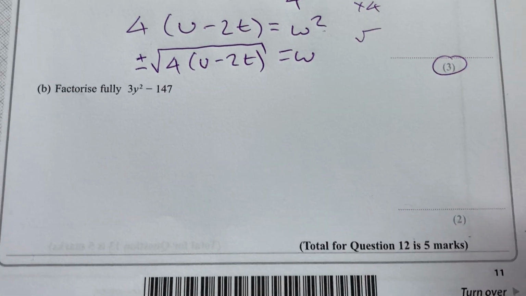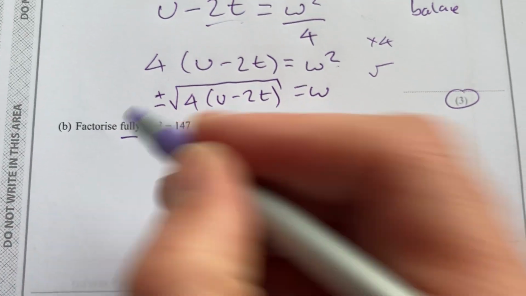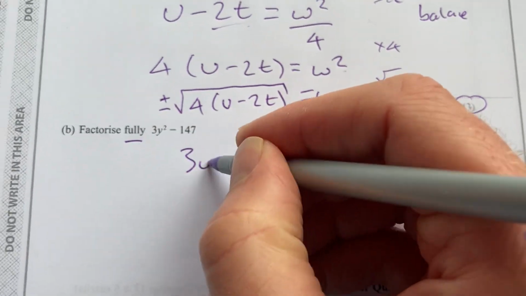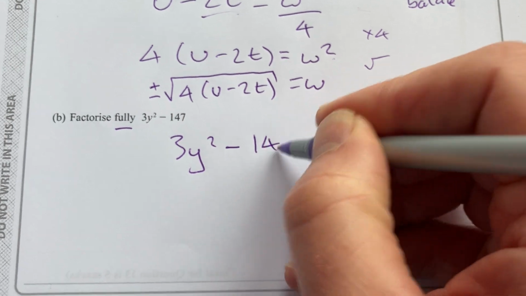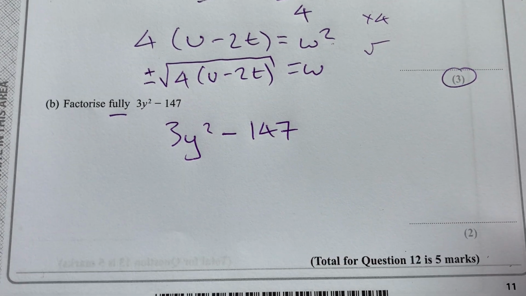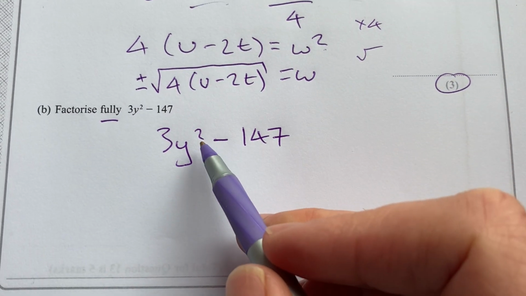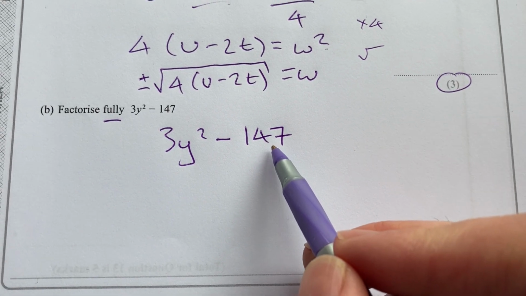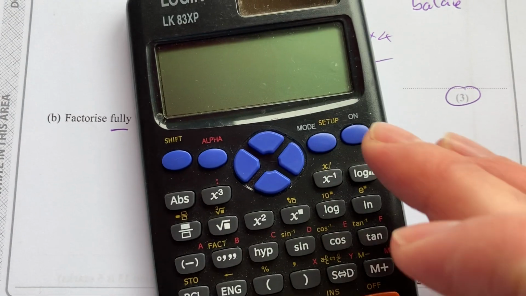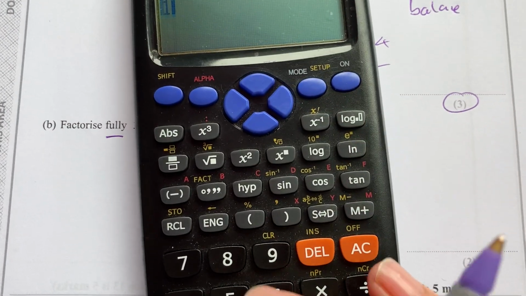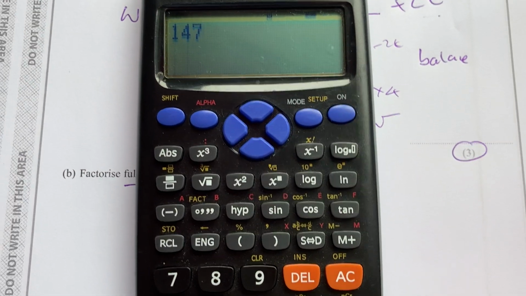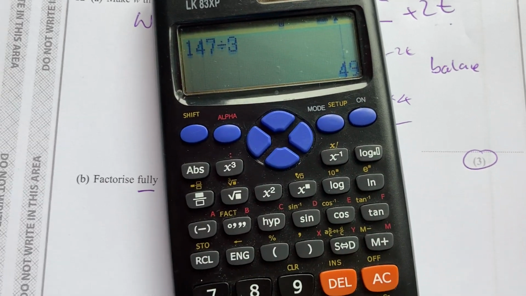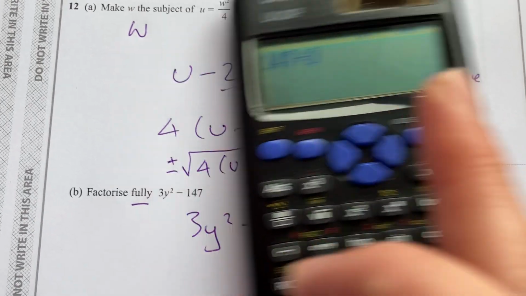The next question says factorize fully, and there's always a clue when they say fully. It means there's more than one thing we need to watch out for. It's 3y squared minus 147. When I look at that, I'm expecting a difference of 2 squares, but maybe I can also factorize out 3 from that. As I said, it's a calculator paper, so I don't need to work it out by hand. 147 divided by 3 is 49, and that helps my thinking because 49 is a square.